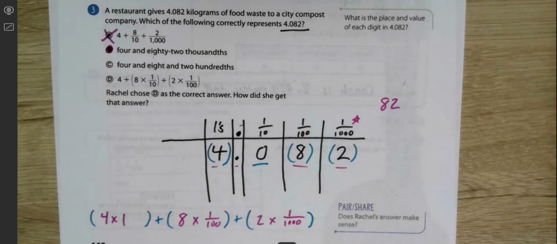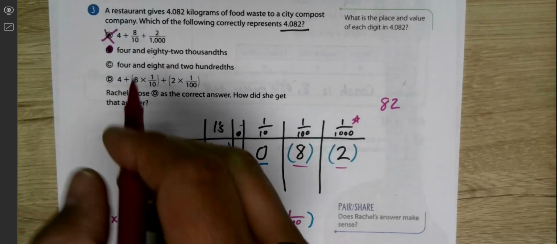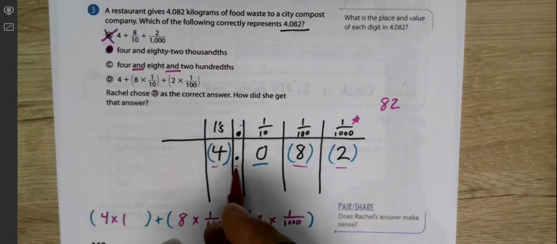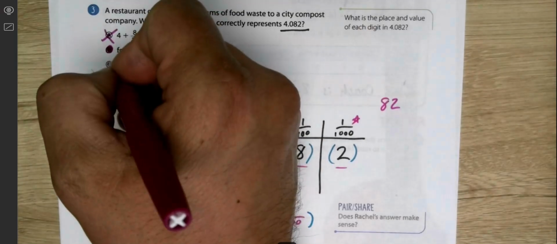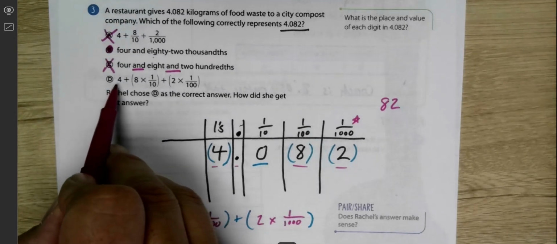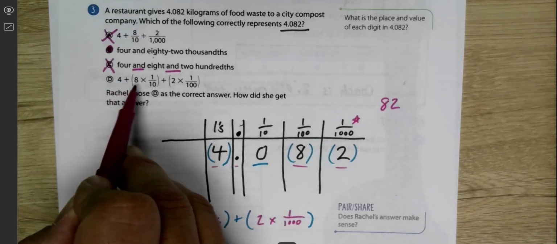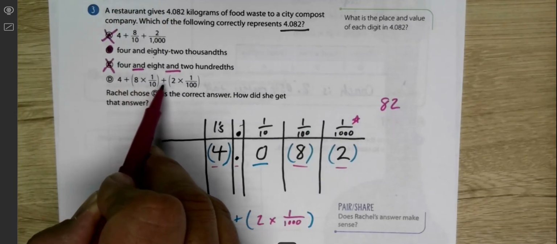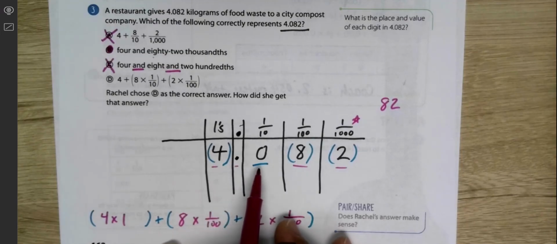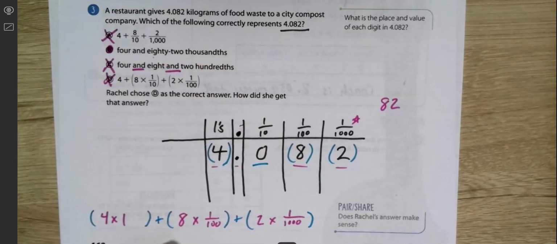Okay? Now, let's keep going. 4 and 8 and 2 hundredths. This is saying that there's 2 decimal places. And how many decimal places do we have? We just have 1. And let's look down here. This says 4 and 8 of the tenths and 2 of the hundredths. Well, 4 and 0 of the tenths. So this one cannot be correct.